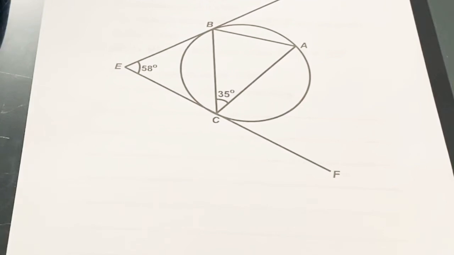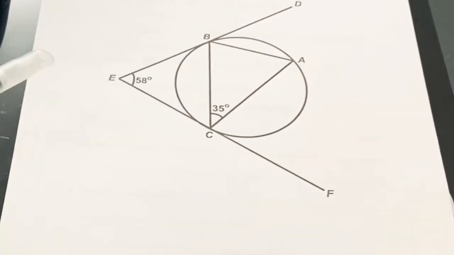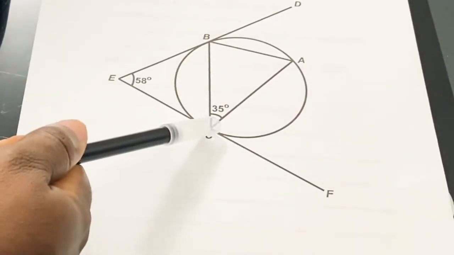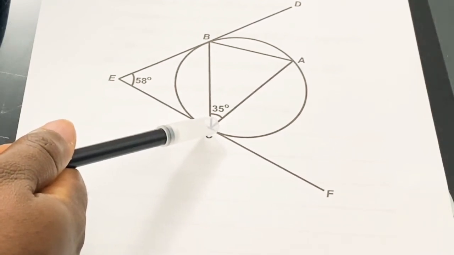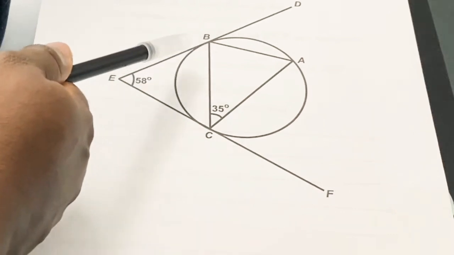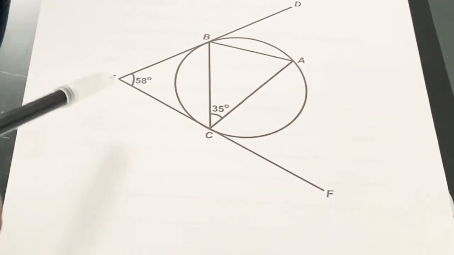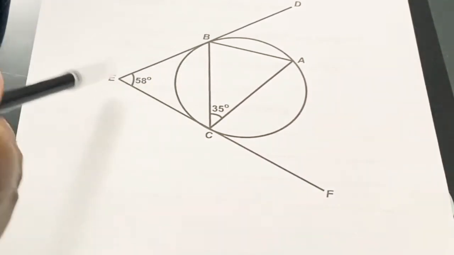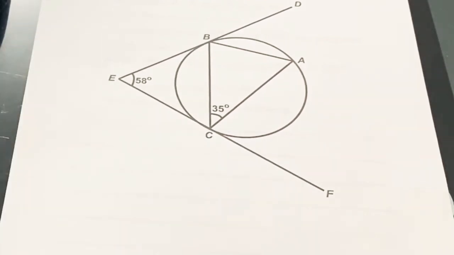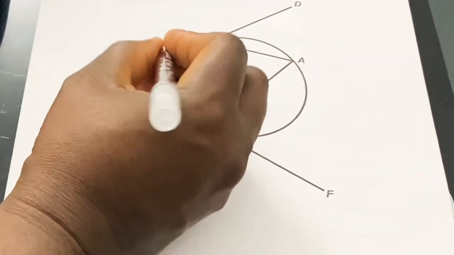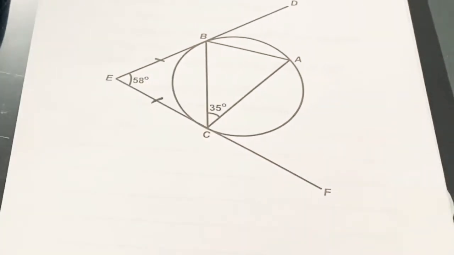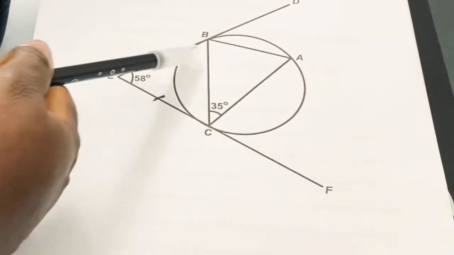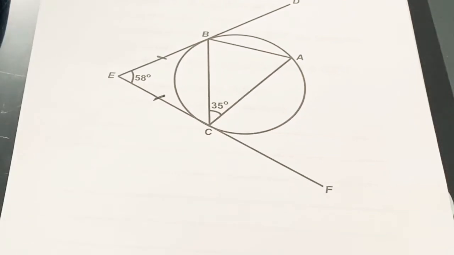The first thing that we notice here is that angle EBC is equal to angle ECB, because you have that tangent there touching the circle. So that line must definitely be equal to that one, and then those angles will be equal, because that would be an isosceles triangle.